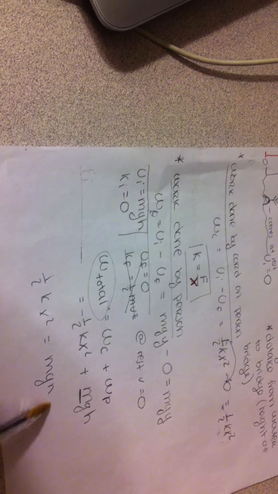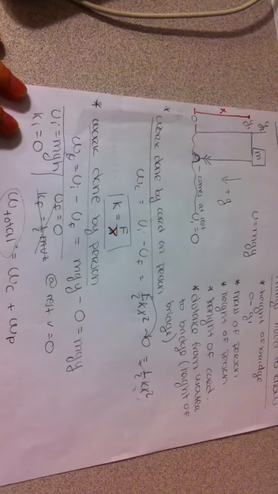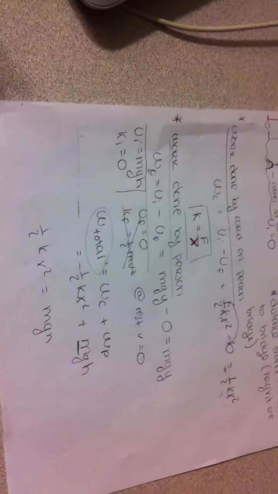But if we put this on the other side, we're going to have 1/2 kx squared equal to mgh, okay? So the work of the cord and the work of the person need to equal each other, and that is very important. In order for us to do that, we need to know what x is, what h is, g, and m, and k, obviously. So basically it still states the height, the distance, the mass, and acceleration due to gravity. So it's everything that's said here. I just kind of proved it by doing this. So that would be all.